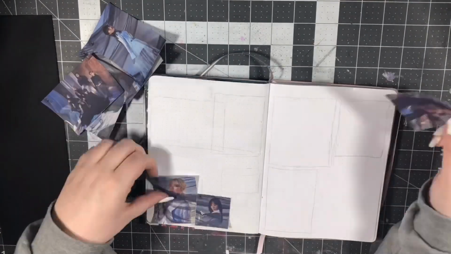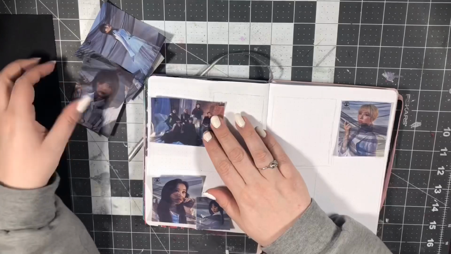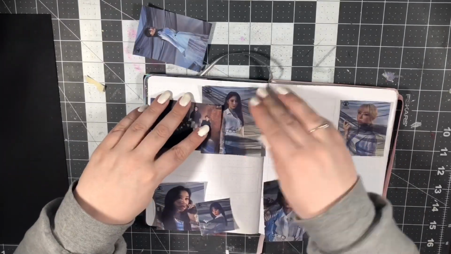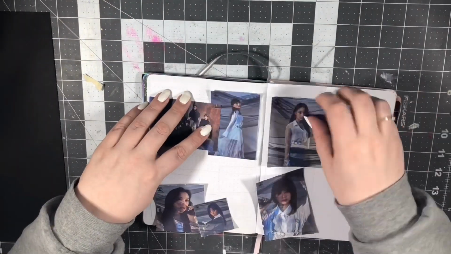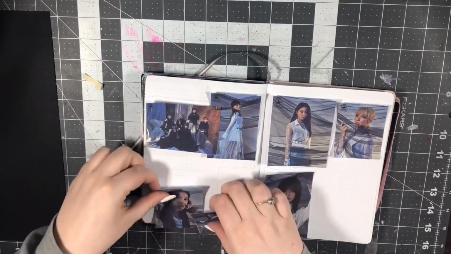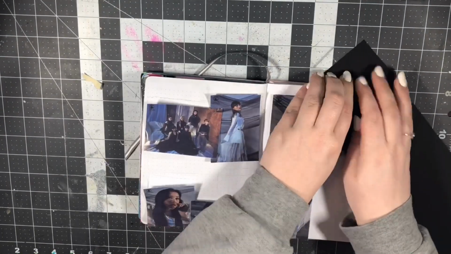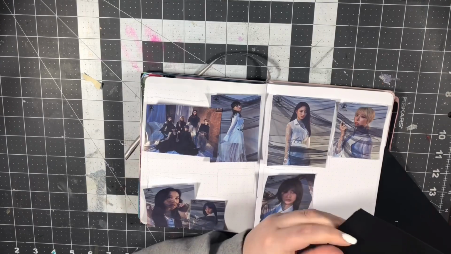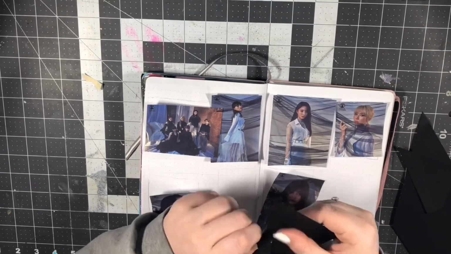I've mentioned before that when I'm planning a spread, sometimes I literally just print off pictures in random sizes and then figure out what I'm going to do. And other times I literally sketch out in my journal where I want everything to go, and then I print the photos to be that exact size.